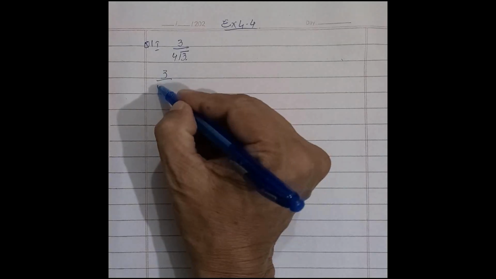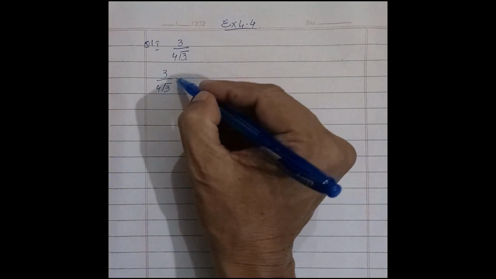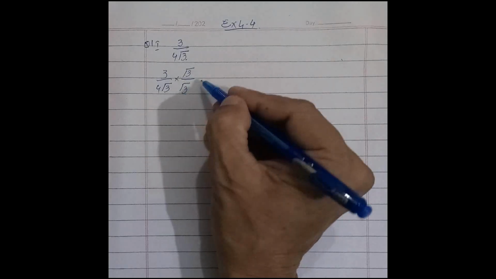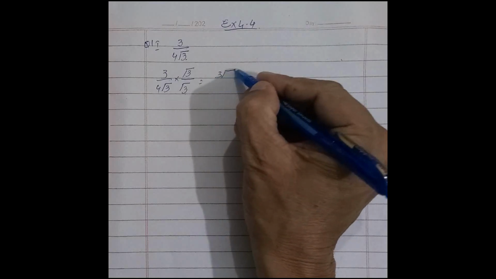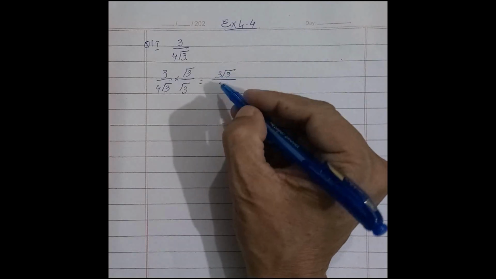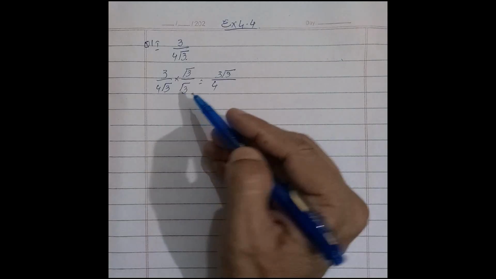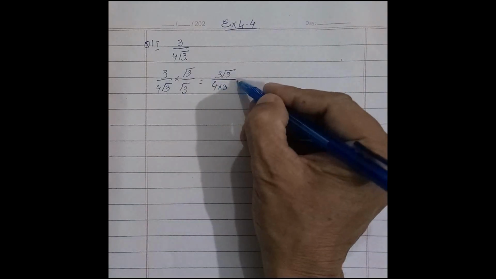We get 3 over 4 square root 3 multiplied by square root 3 over square root 3. Square root 3 multiplied by square root 3 we get 3.